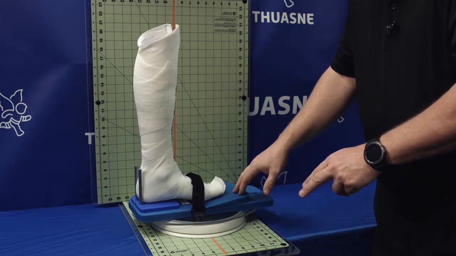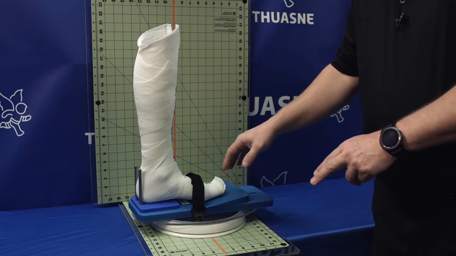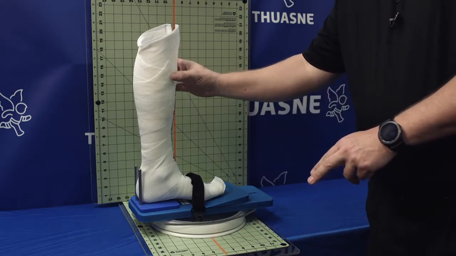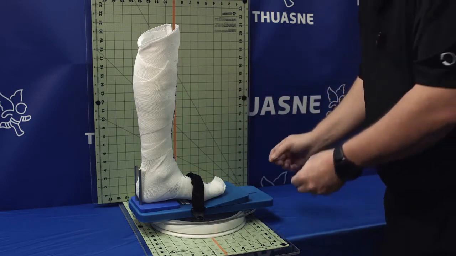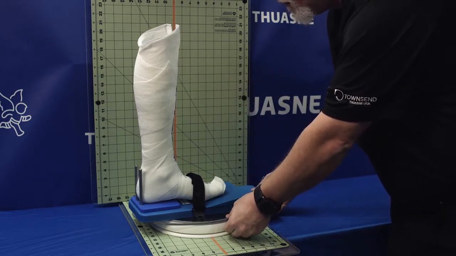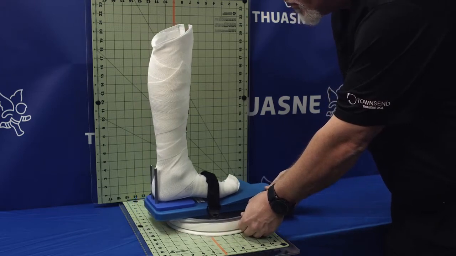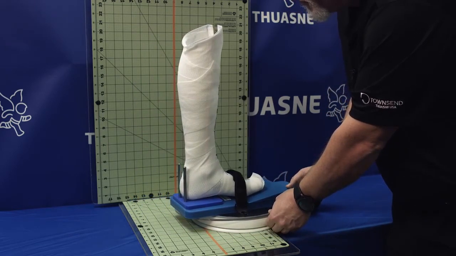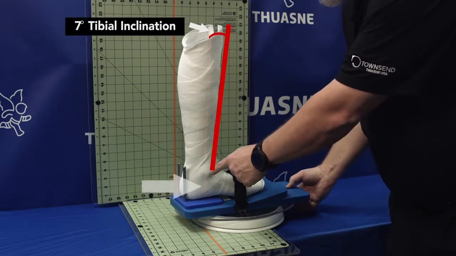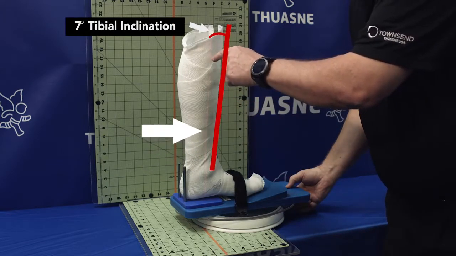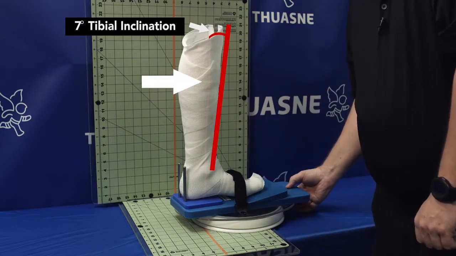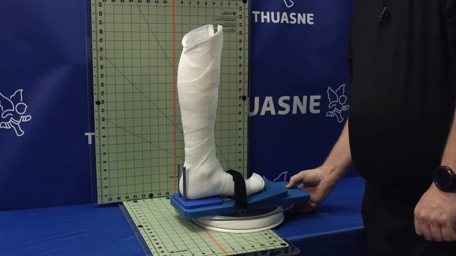So now we know that the hind foot is aligned correct, the forefoot has great alignment, and then the last thing that we're going to check is sagittal alignment and make sure that the tibia has a 7-degree inclination based off of the heel wedge. So we'll just slide this over and you're going to be able to see that we're at the center malleoli, we're at center of the calf, so this is properly aligned in the sagittal plane as well.